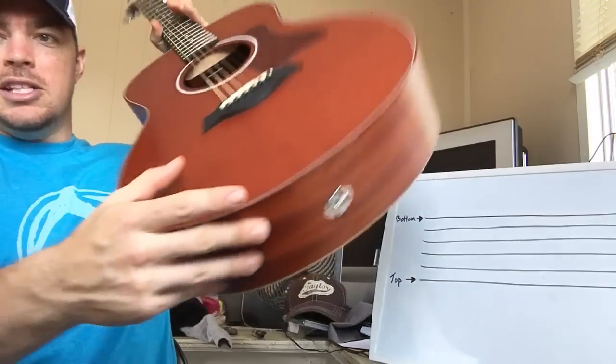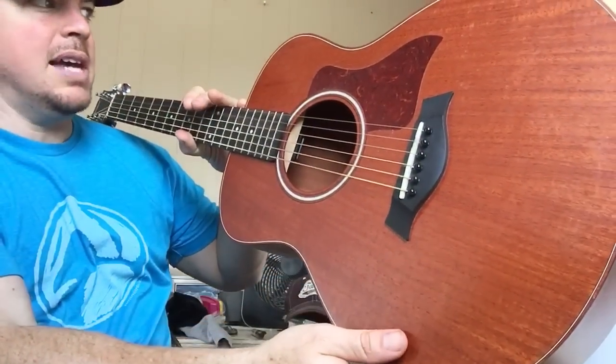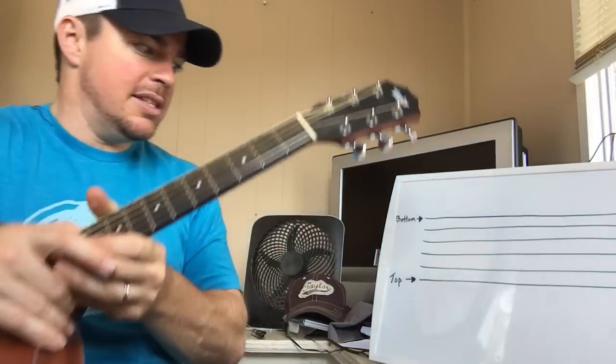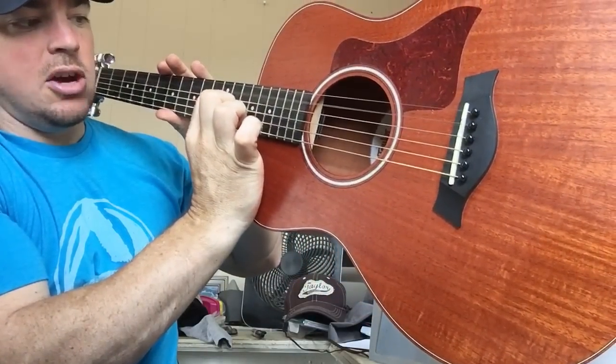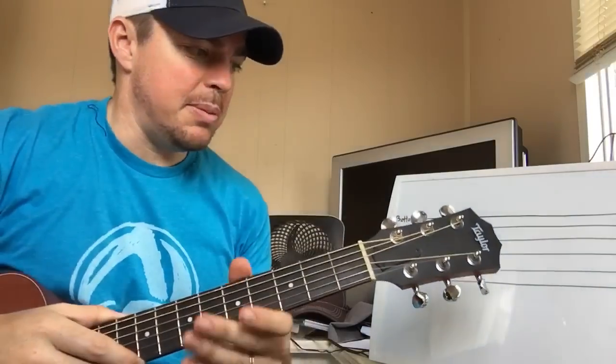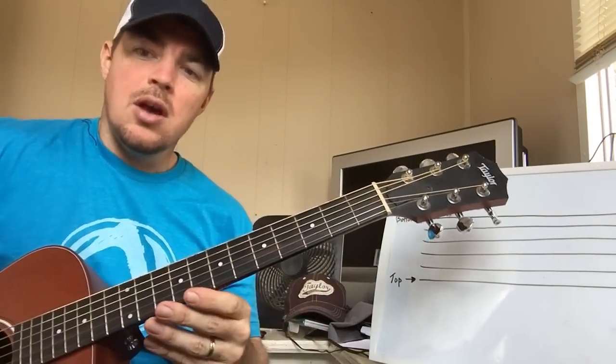So in a nutshell, it's basically showing the guitar upside down. That's what a tab is. So if you took your guitar, turned it upside down, that'd be the top, and so forth. So that's important to know. And to read it, here's how you're going to do.